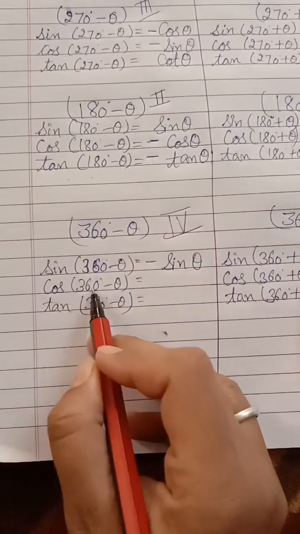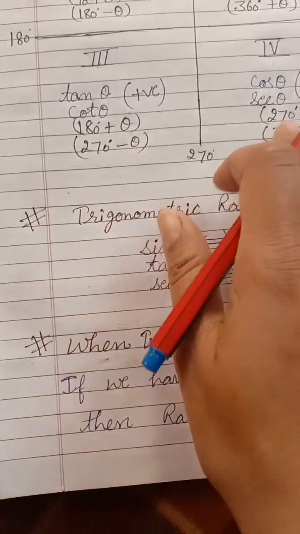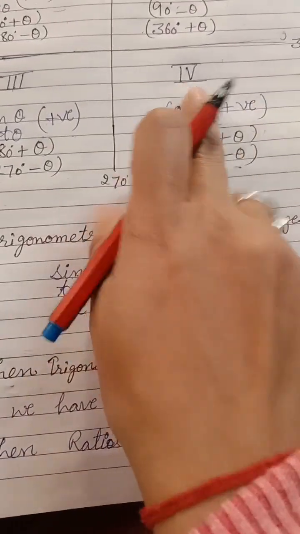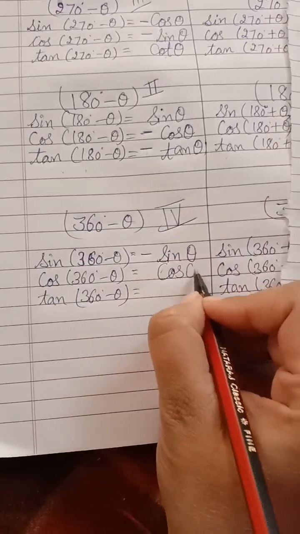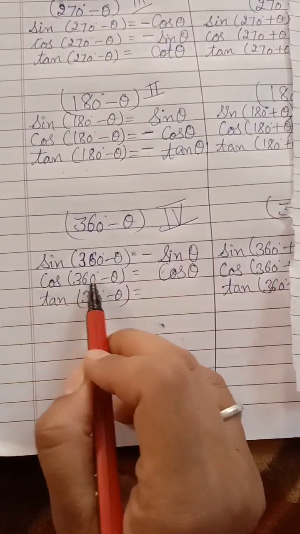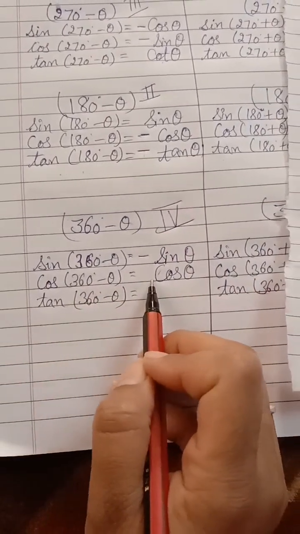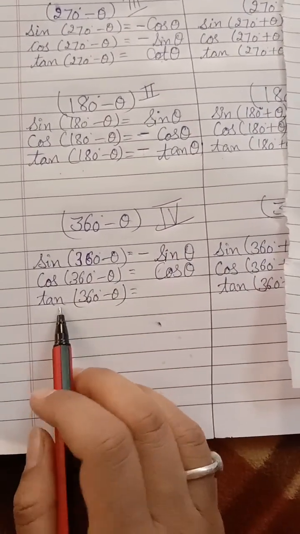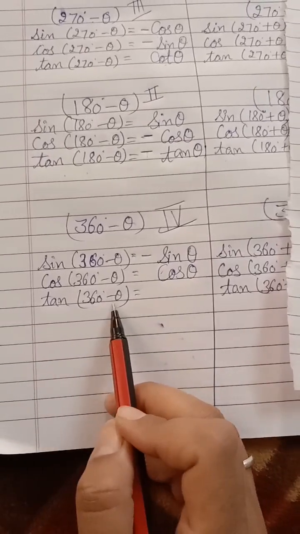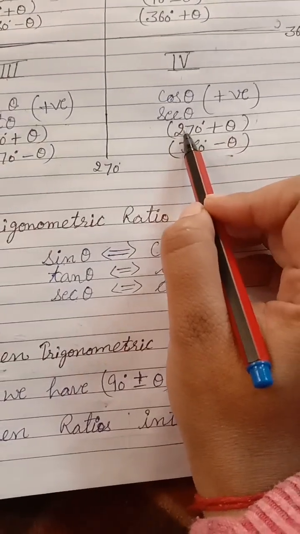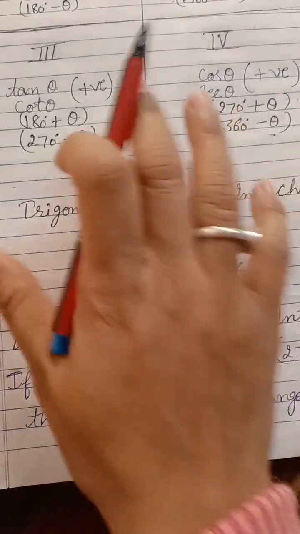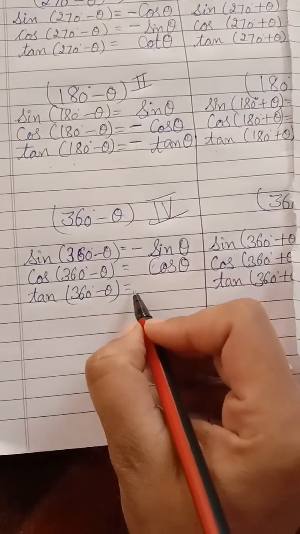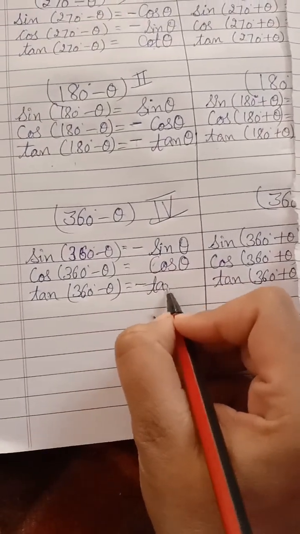Now cos(360° − θ). Cos will be positive here. So there will be no change in sign. So cos(360° − θ) will be cos θ. Now let us find the value of tan(360° − θ). Now again come to the fourth quadrant. In the fourth quadrant the value of tan θ will be negative. So write down here negative tan θ.